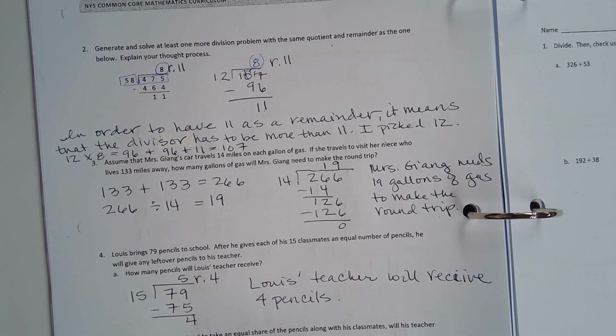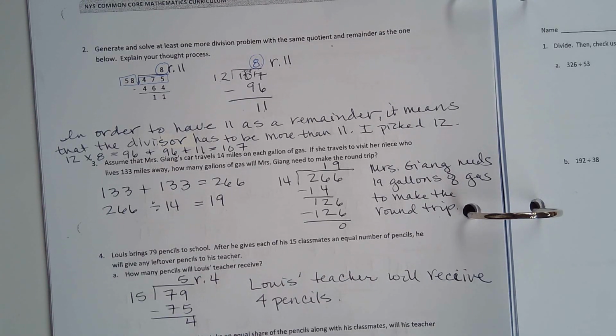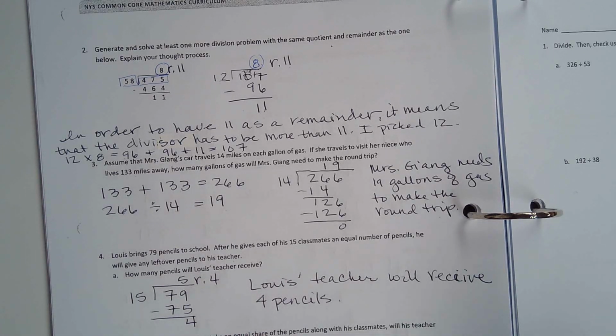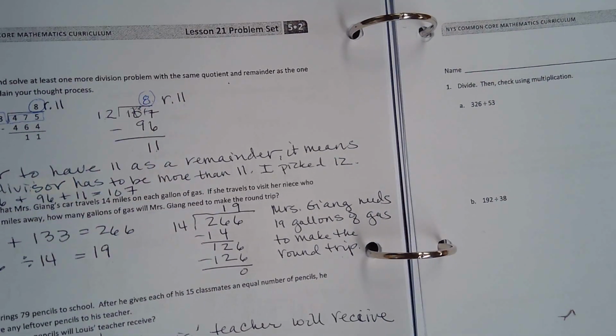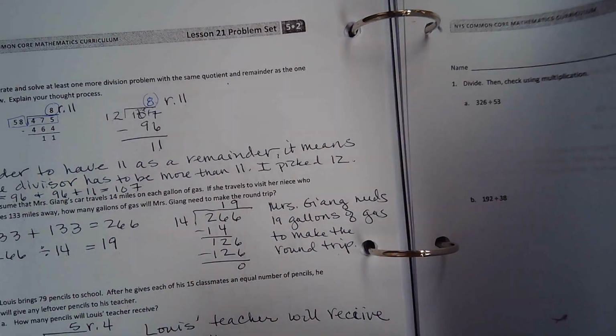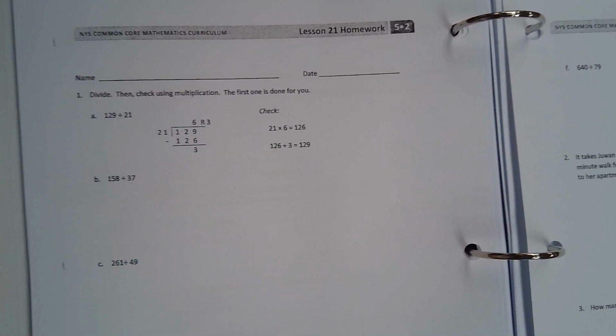So 15 minus 4 equals 11. If Lois takes an equal share, his teacher will get 11 more pencils because he had to divide it up into another set of groups, which is going to change your remainder. Changed how many groups and the remainder.